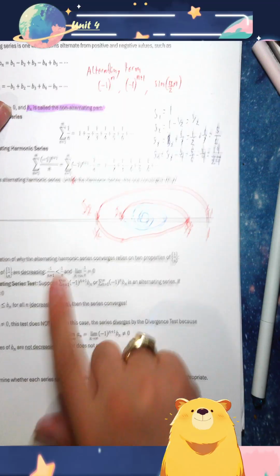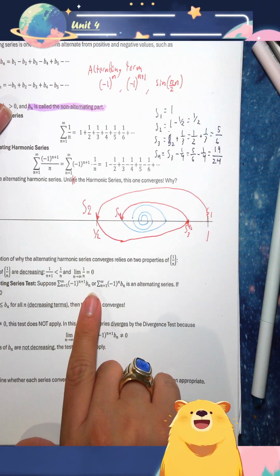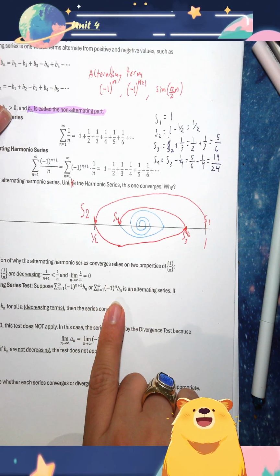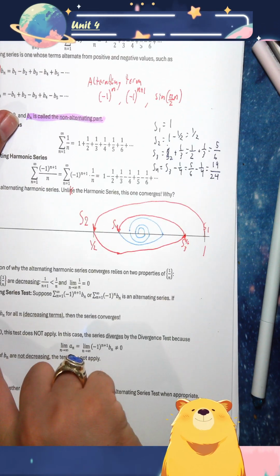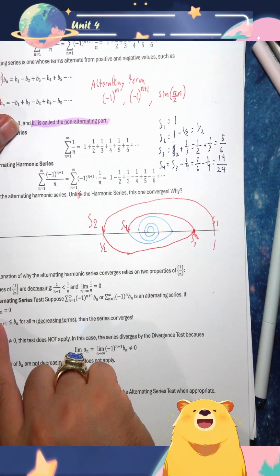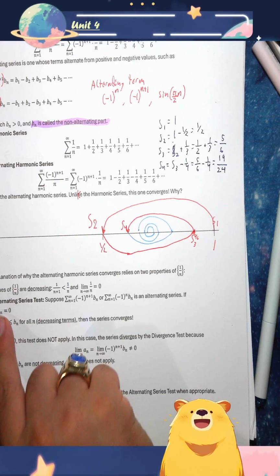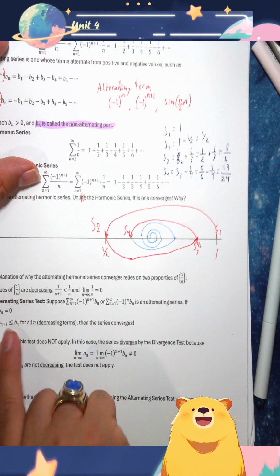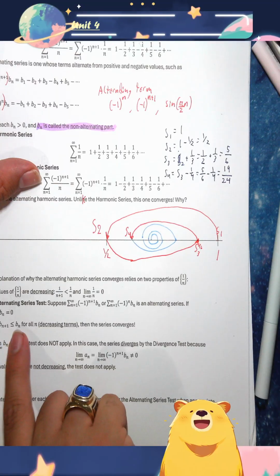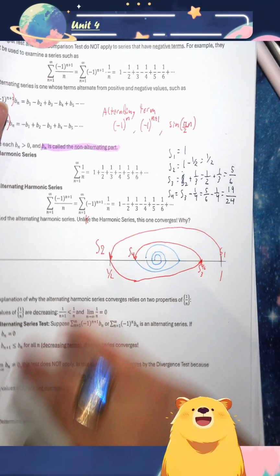So this brings us to the alternating series test. Suppose you have a sum of a series in this format, or in this format, where this is an alternating series. If the limit as n goes to infinity of the non-alternating part goes to 0, and the terms of these series for all n are steadily decreasing, then the series converges. Now, a couple of notations.